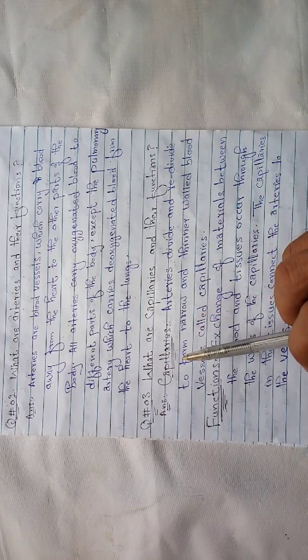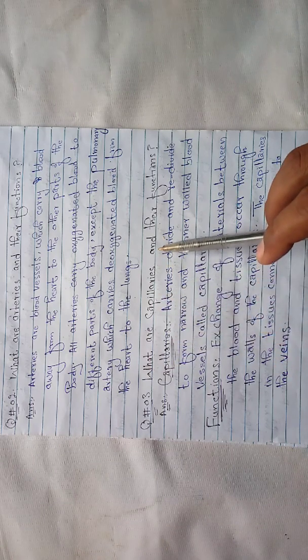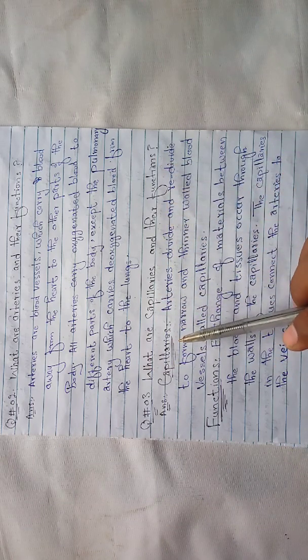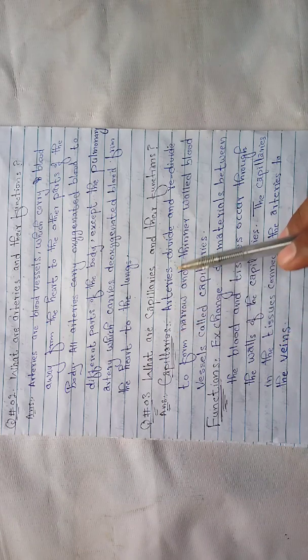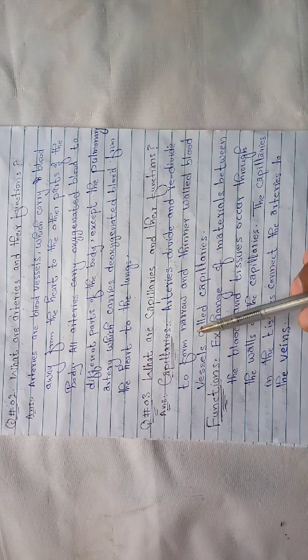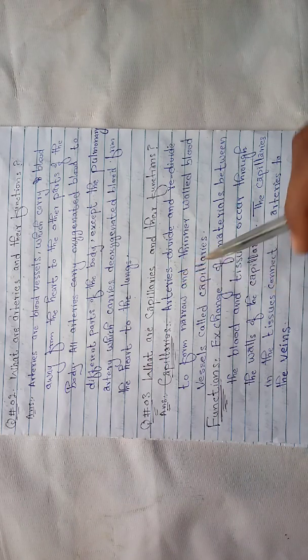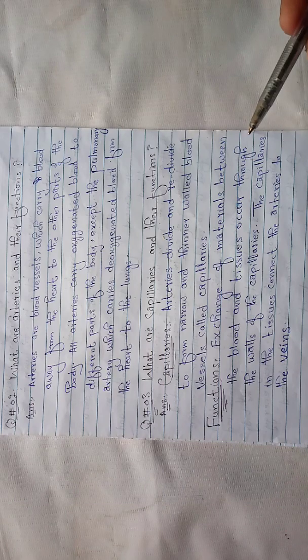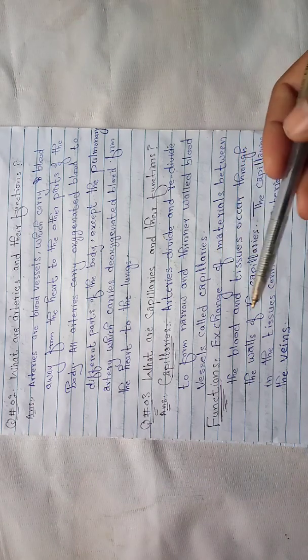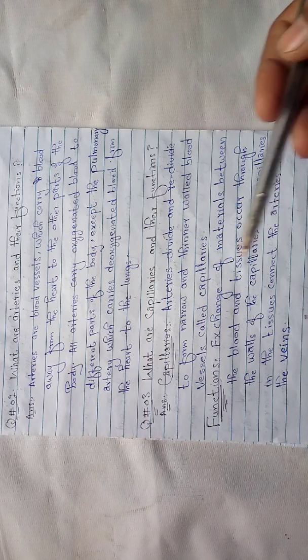Now we have question number 3. What are capillaries and their functions? Capillaries. Arteries divide and redivide to form narrow and thinner walled blood vessels, which are called capillaries. So arteries are divided and redivided. It means that they are further divided and become thinner walled, which we call capillaries. So capillaries are formed when arteries are divided.